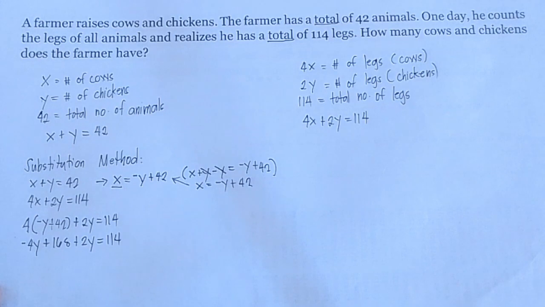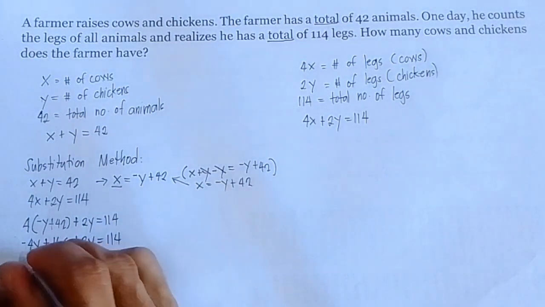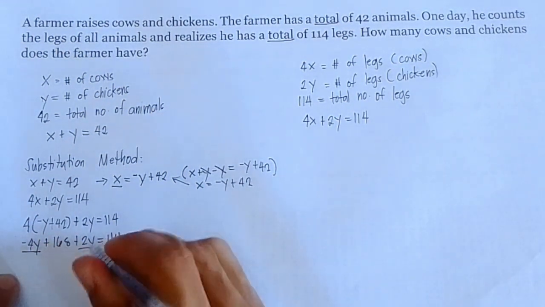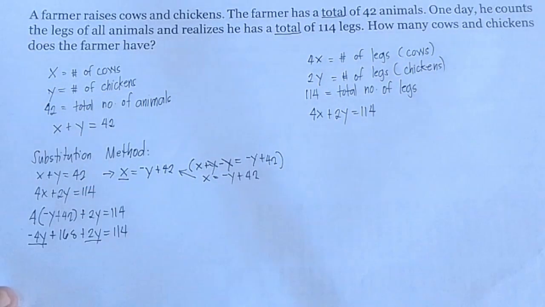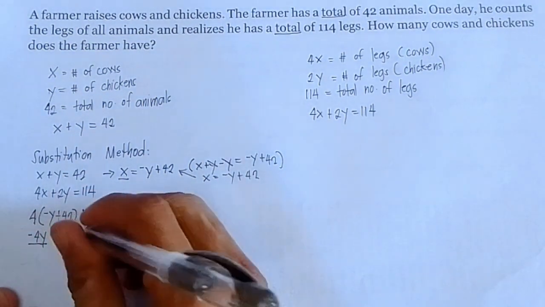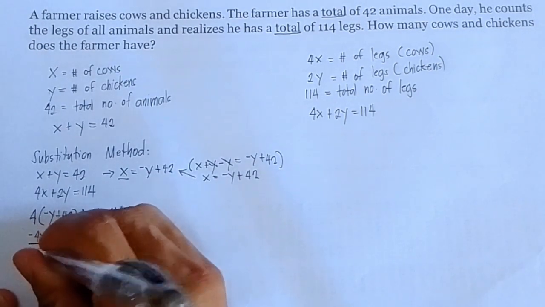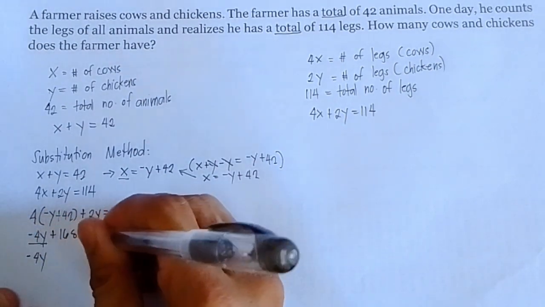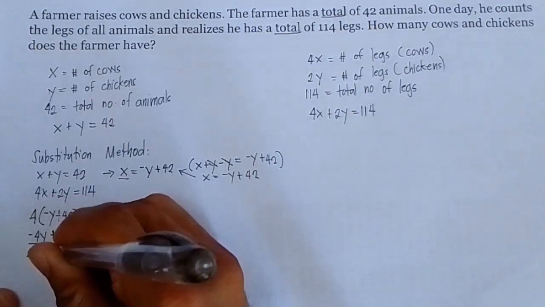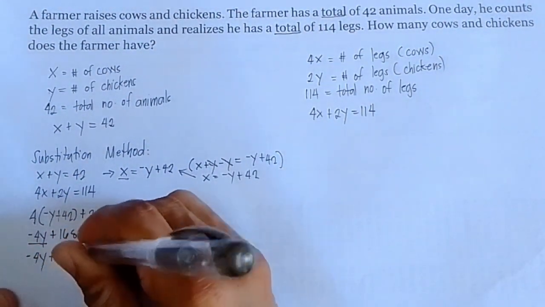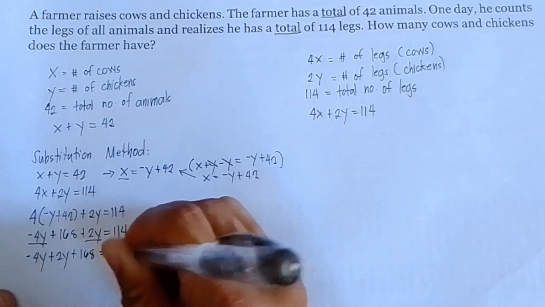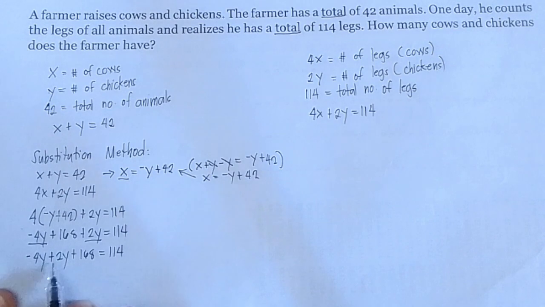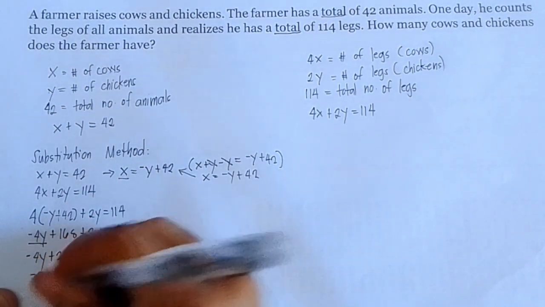So we can combine the same terms. What are the same terms here? We have negative 4y and 2y. How do we know that the two terms are the same? If they have the same variable and the same degree. So we can combine them. So that would be negative 4y, we have to put 2y beside negative 4y. So that would be plus 2y plus 168 is equal to 114. So negative 4y plus 2y is negative 2y.